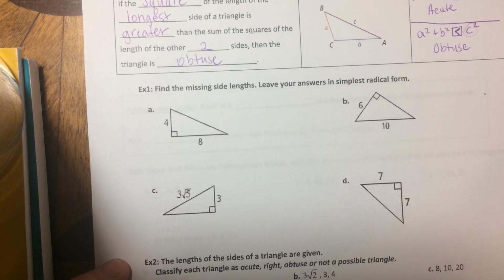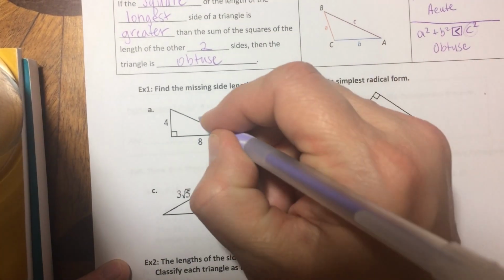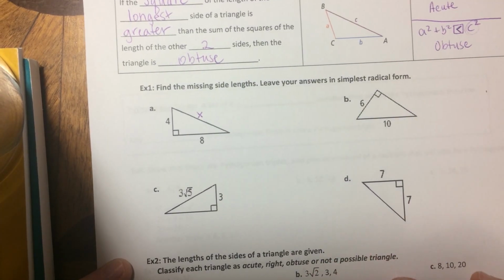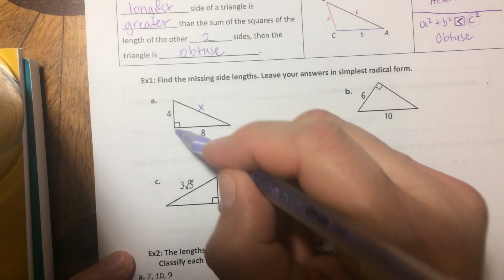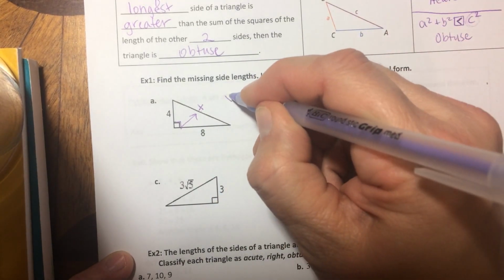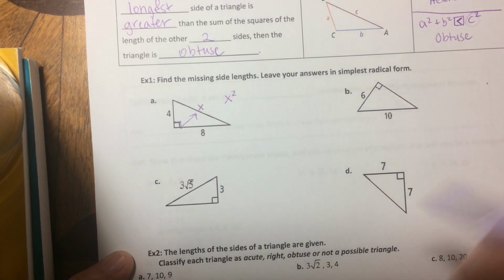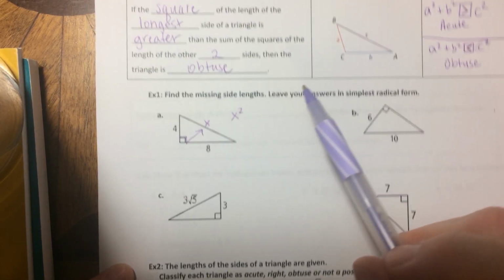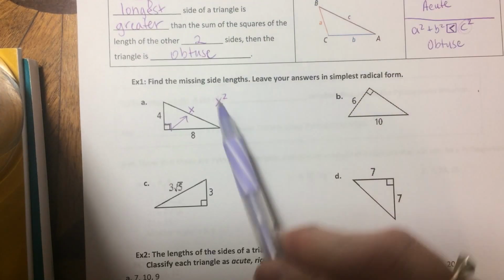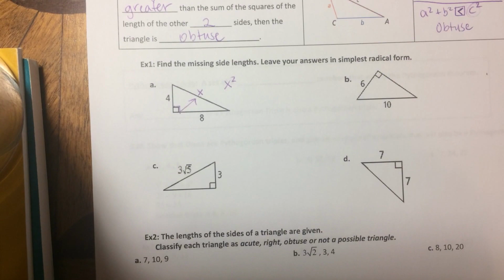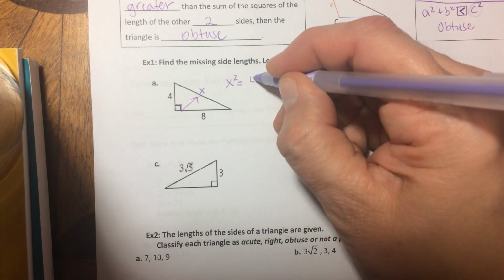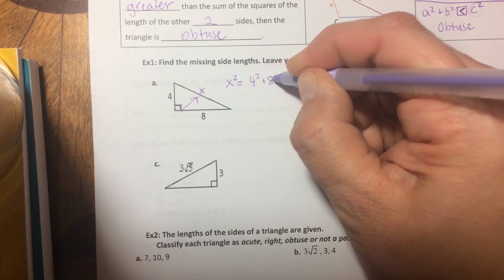First, we're just going to go back and do the Pythagorean theorem. You've done this before. We're going to find this missing side. I usually start with the hypotenuse. So I find my right angle, and I go straight across, and I say, this is my hypotenuse. So let's mark that. Technically, if I'm using the equation, I could use c, but I often just say x because it's unknown. So my hypotenuse squared is equal to 4 squared plus 8 squared.